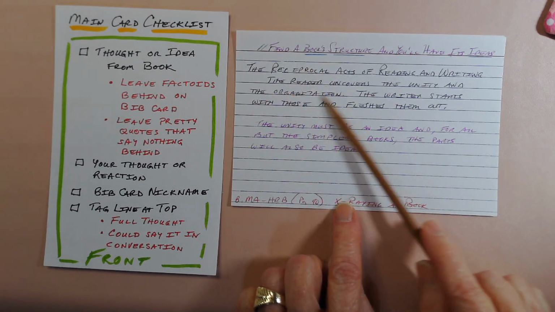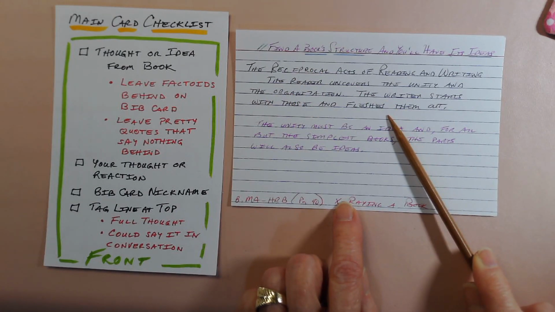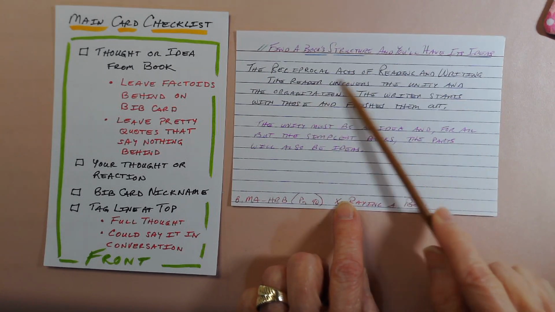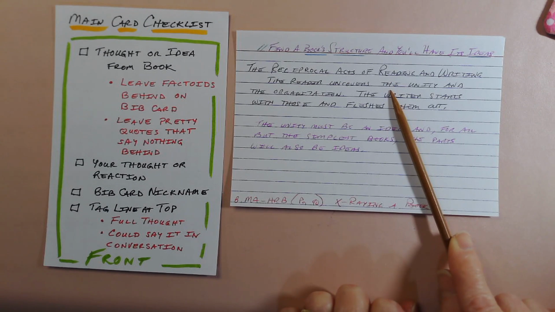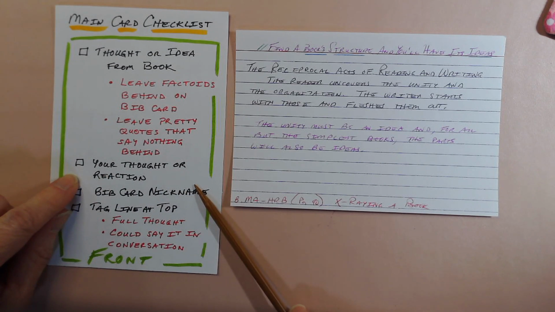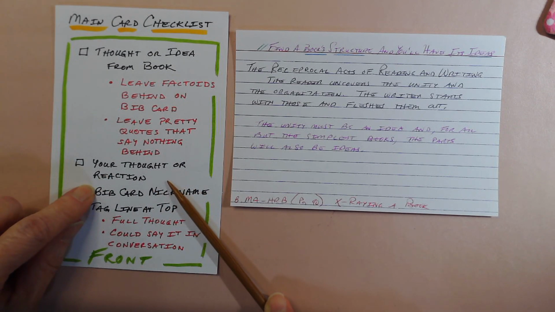Well, this is the section that is the easiest to justify because it's the reason you read the book. It's what you got out of the book that you wanted to capture and put in your Zettelkasten. Without this section, you don't have a main card at all. Well, the next section that I say that you need to include is your thought or reaction.